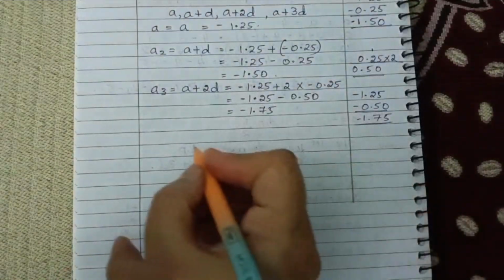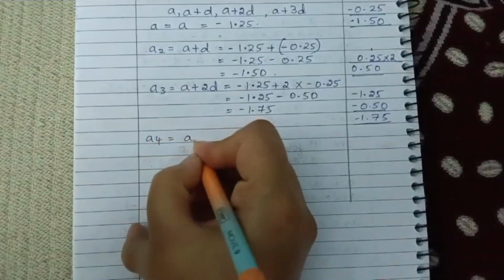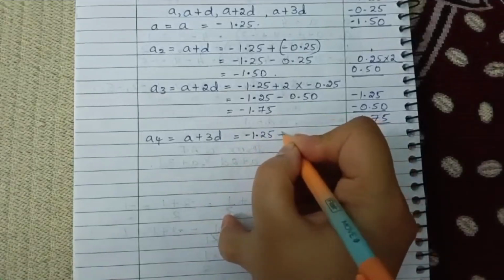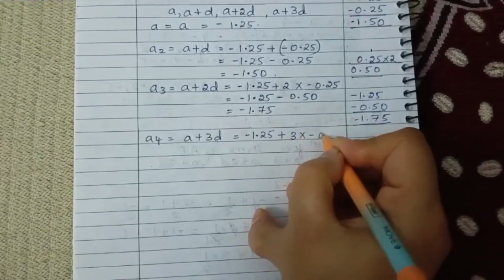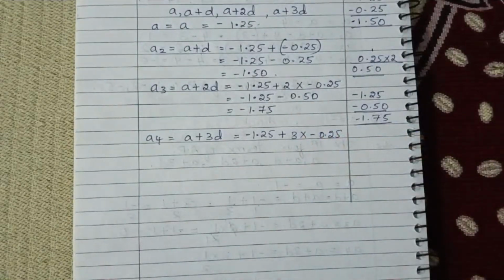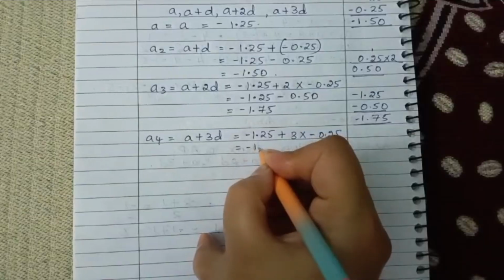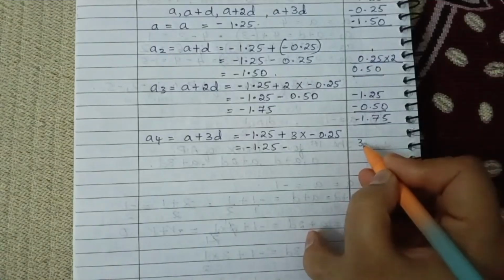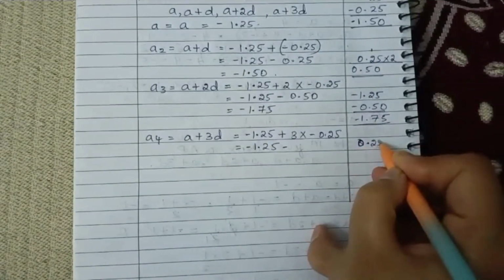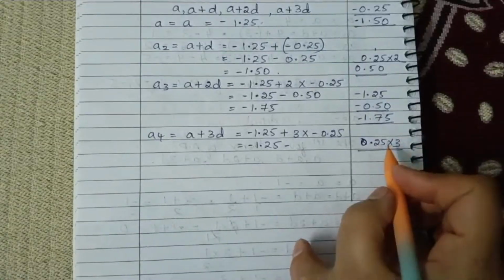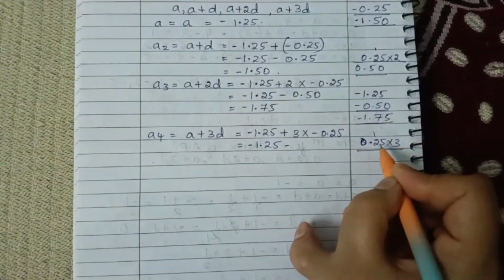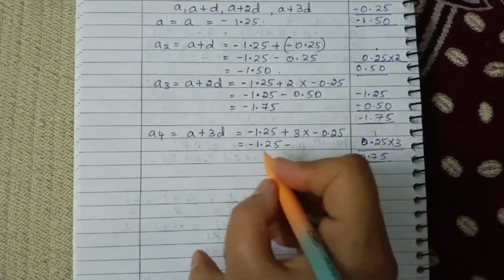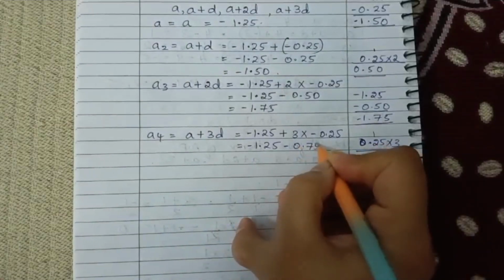Now A4 is A plus 3D, minus 1.25 plus 3 into minus 0.25, minus 1.25 plus into minus is minus, that we have to multiply. That is 0.25 into 3. 3 5s are 15. 5 and 1. 3 2s are 6 plus 1, 7. 0.3 0s are 0. 0.75.